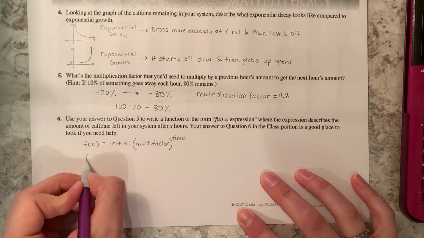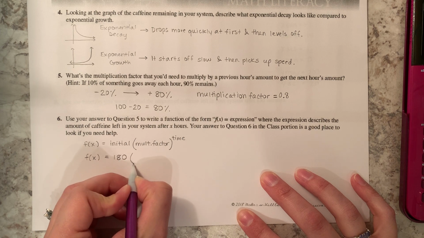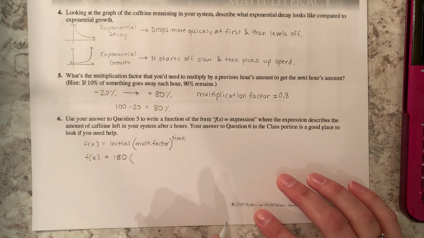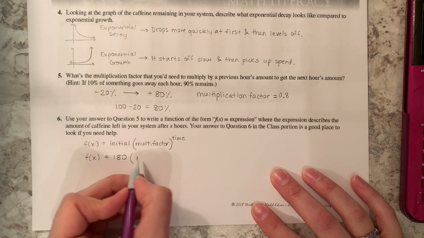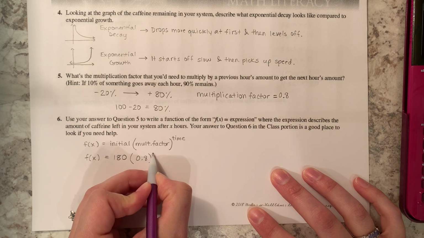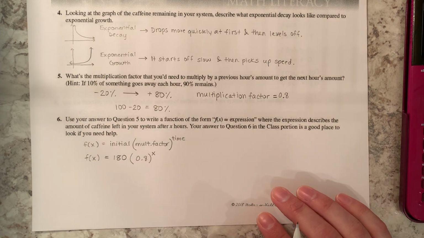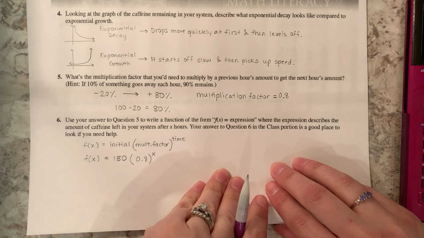So if we're using the caffeine information, we're starting with 180 milligrams. That was question number 1. And then we just determined what our multiplication factor is. That's going to be 0.8. And then we don't know the time yet. We're just raising it to any time that we might want to be figuring out. So for now, we just put that as a variable.